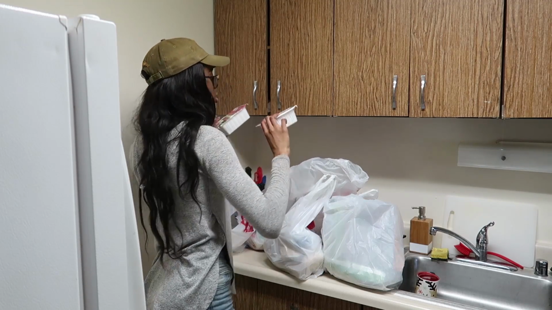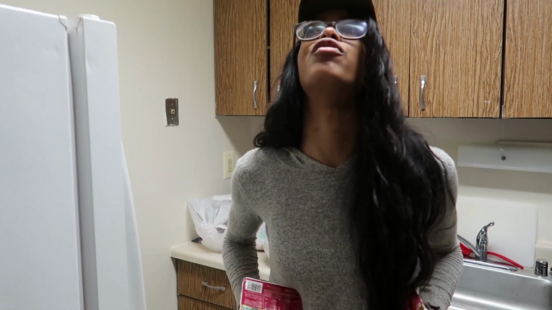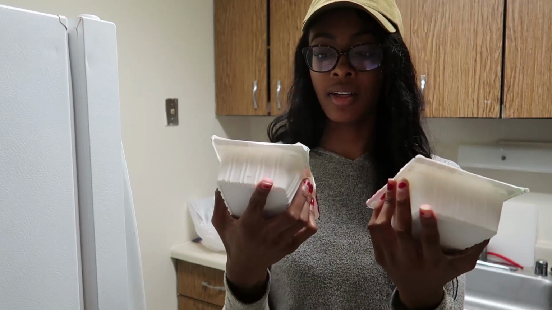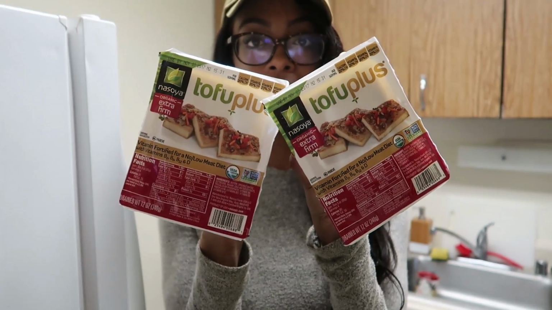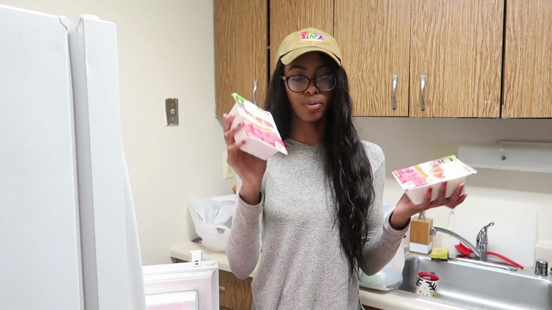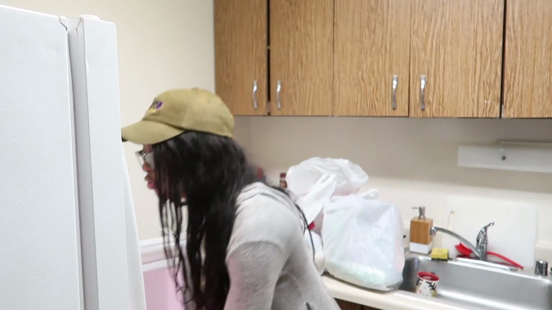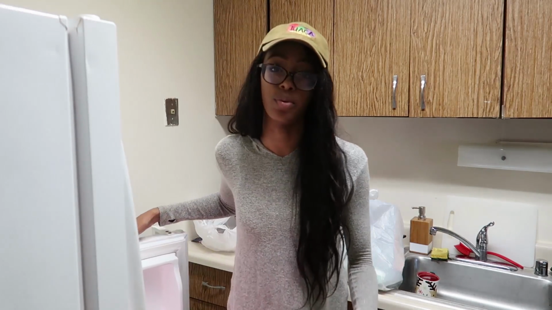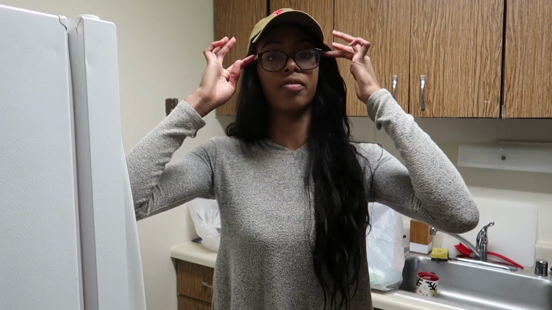I got 2 containers of tofu. They didn't have any of the firm, which is what I tend to get, so I just went ahead and picked up the extra firm. This is by Nasoya. Their tofu is a little on the pricier side, but I don't have an Asian food market near me, which is where I usually get it, which tends to be a lot cheaper because their stuff is cheaper in general.